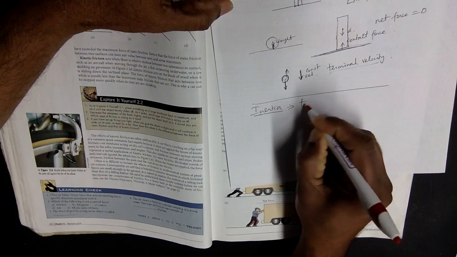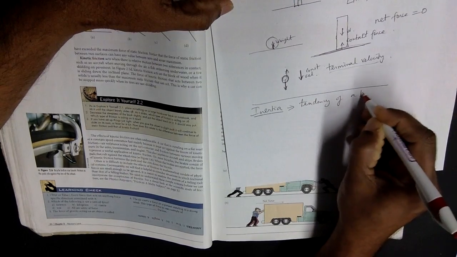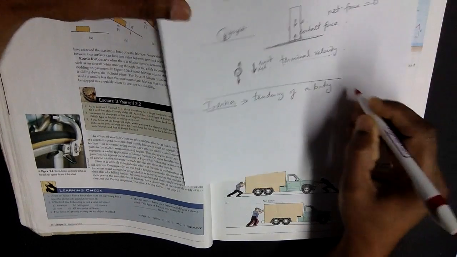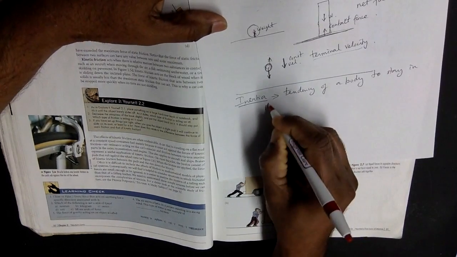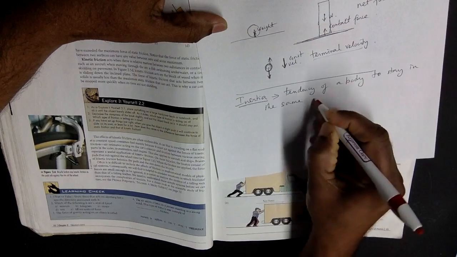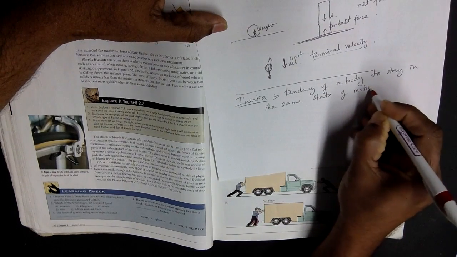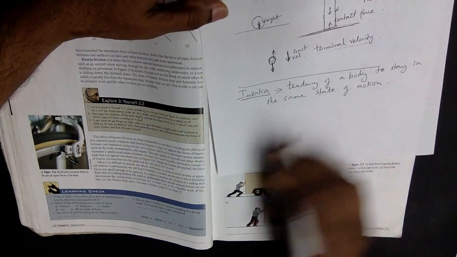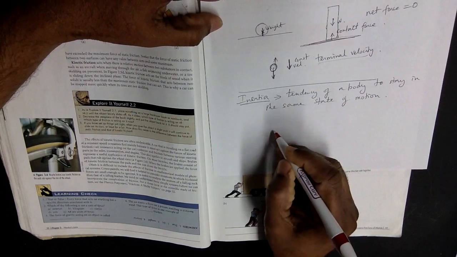Now, inertia is a tendency of a body to stay in the same state of motion. That means if it is at rest, it wants to stay at rest. So I can give you a typical example.